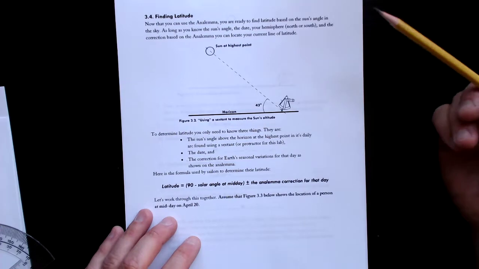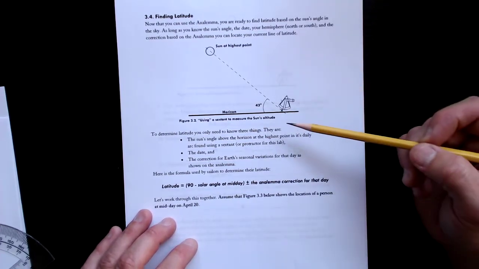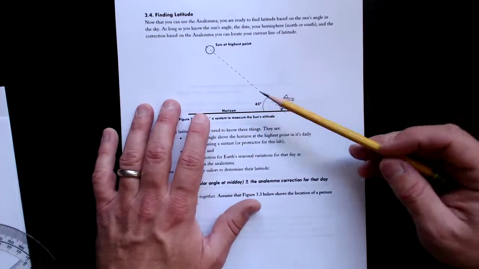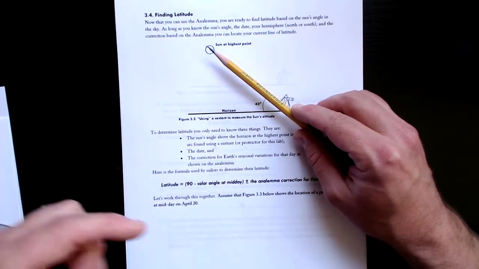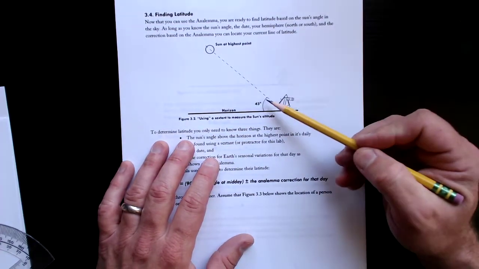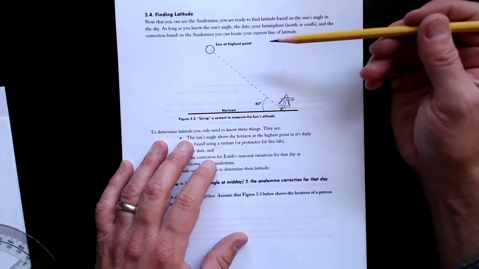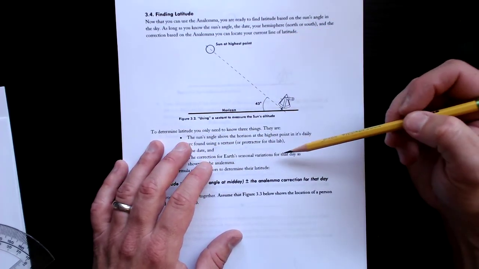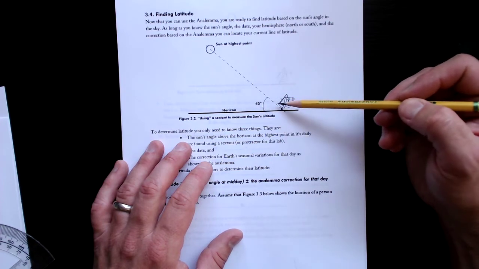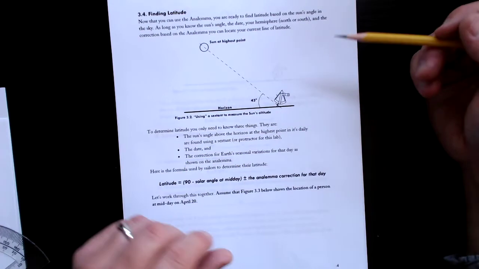All right, but it's the idea. We're going to pretend that we have a sextant, and we're looking out toward the horizon, and we're also looking at the sun up in the sky at its highest point, and we're measuring this angle. Okay, so the sun's altitude on this day at solar noon in this location would be 43 degrees based on this. Okay, and so you're going to need to be able to measure it.